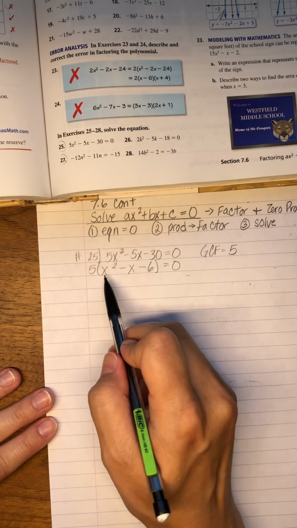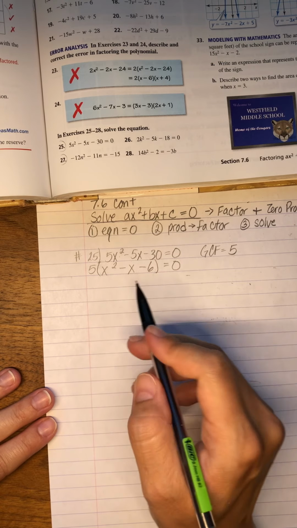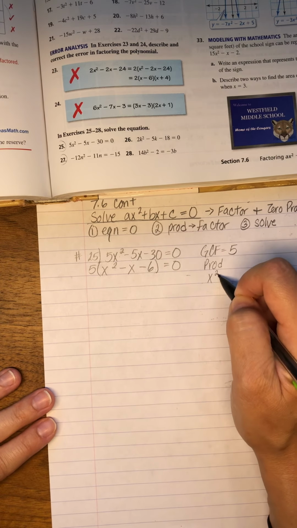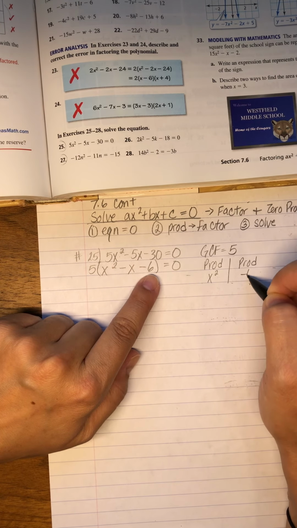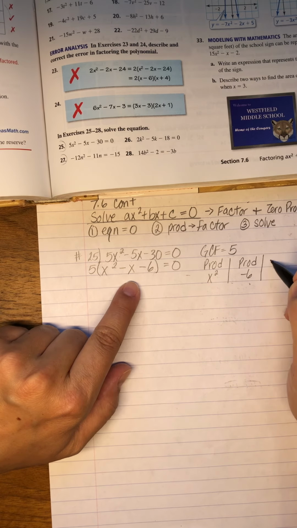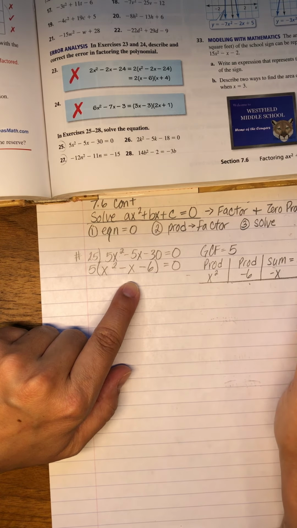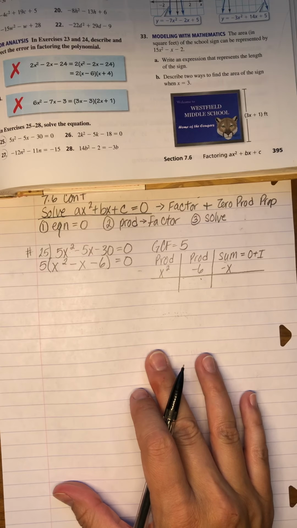All right, so now we're going to factor this expression inside of here. Let's make our table. The product is x squared for the first term. The second product is negative 6 for the last term, and our sum is negative x. Remember, this is outers plus inners. Okay, let's find our numbers that are going to make this work.